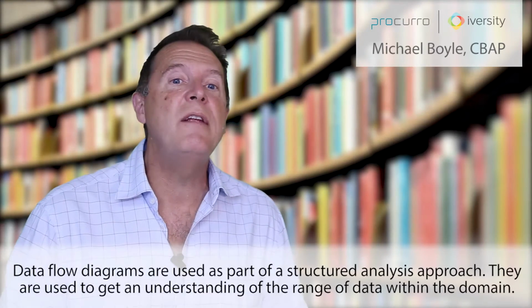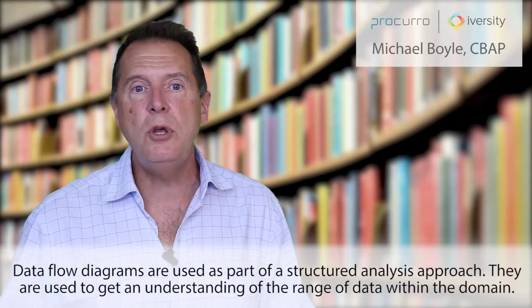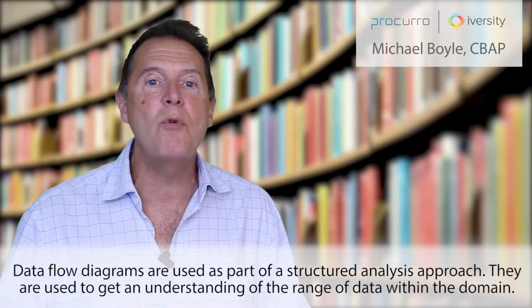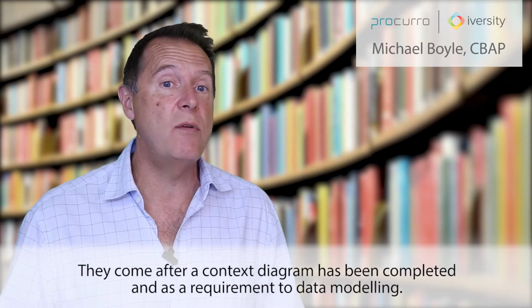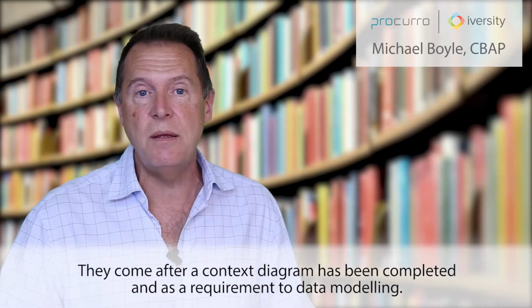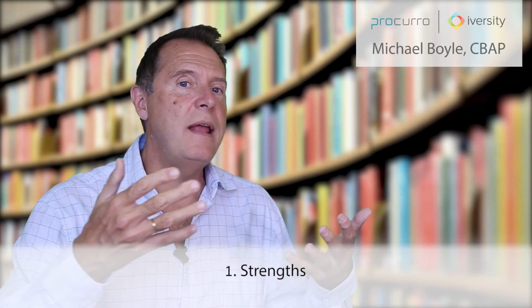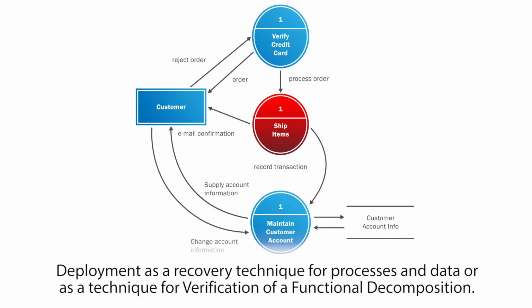Our conclusion, data flow diagrams are used as part of a structured analysis approach. They're used to get an understanding of the range of data within the domain. They come after the context diagram has been completed and as a requirement to data modeling. Strengths of that approach would be looking at the data flow diagrams having a number of qualities, including deployment as a recovery technique for processes and data, or as a technique for verification of a functional decomposition.